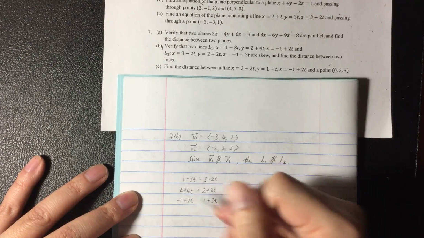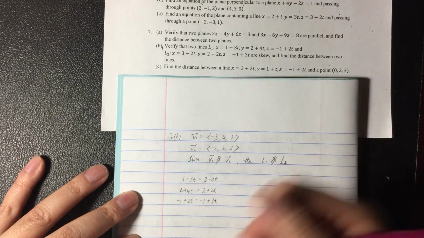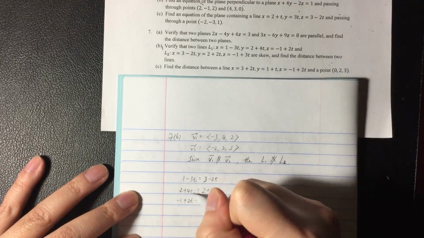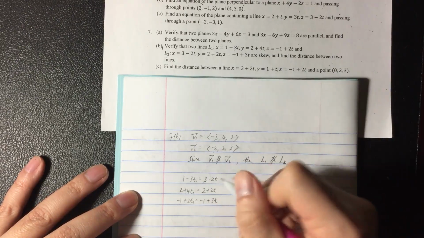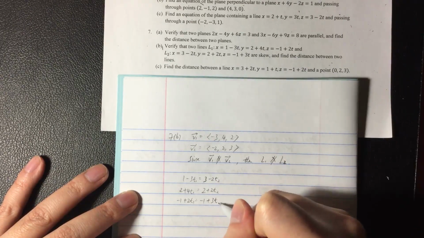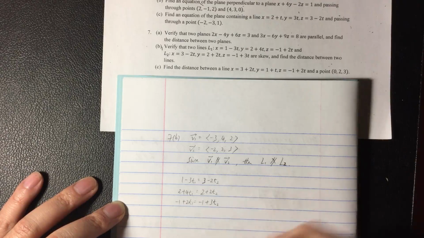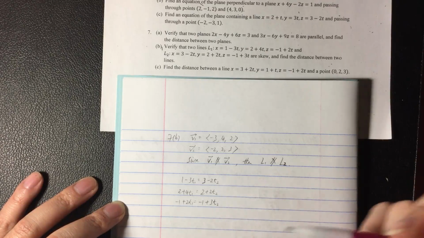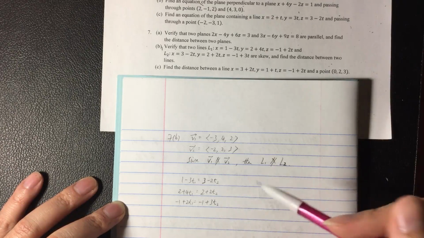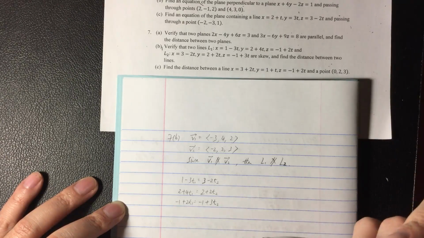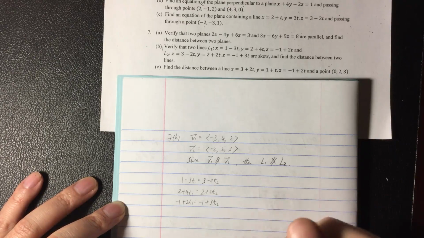But the t value for these two lines may be different. So in the first line, let's call the t value t1. For the second line, let's call the t value t2. Next, we try to solve these equations for t1 and t2. If this system of equations has a unique solution for t1 and t2, then the two lines are intersecting. If it has infinitely many solutions, then the two lines are identical. If this system of equations is inconsistent, then the two lines are skew.